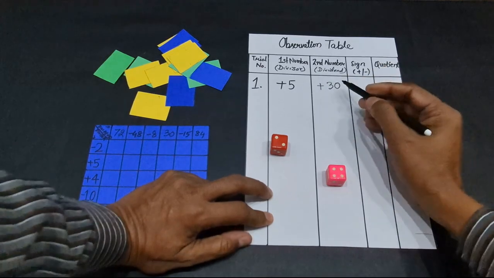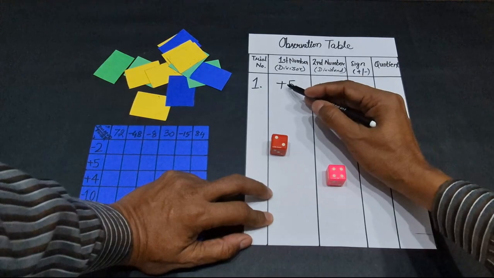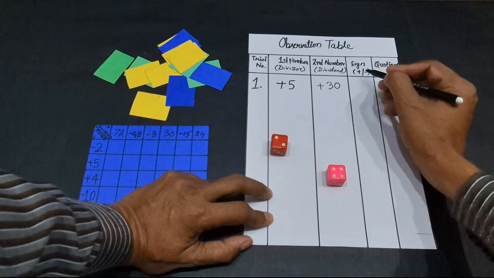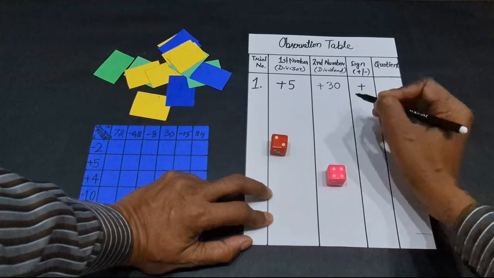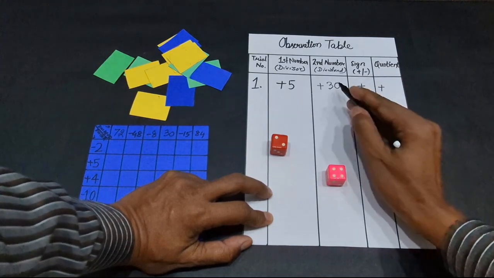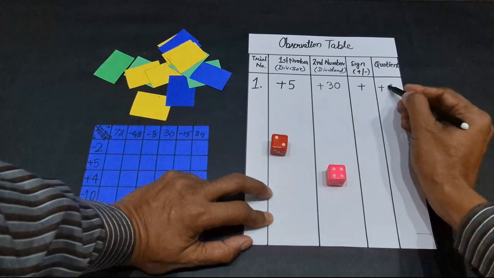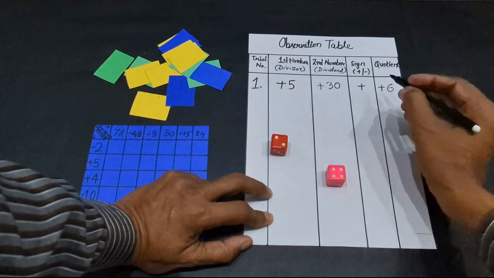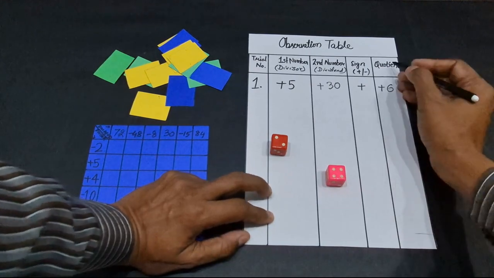So I will write a plus 30 as the second number here. Now when you divide this number by this divisor, both are positive, so the sign of the quotient will again be positive. All you have to do is to divide 30 by 5, which gives you 6. So plus 30 divided by plus 5 will give you plus 6 as the quotient.